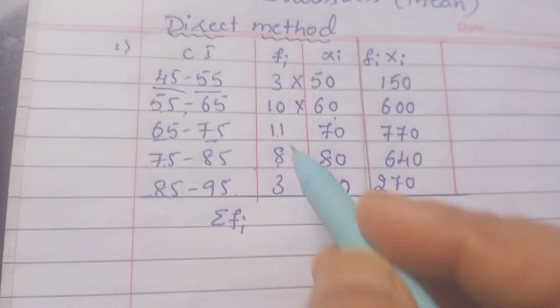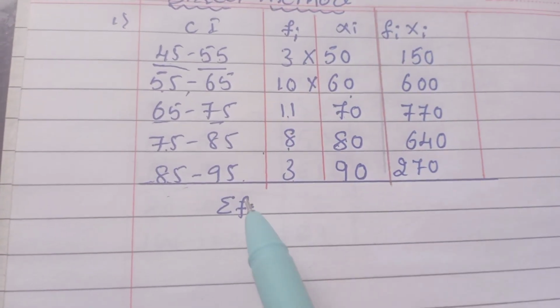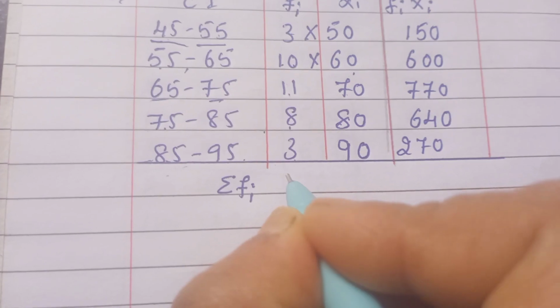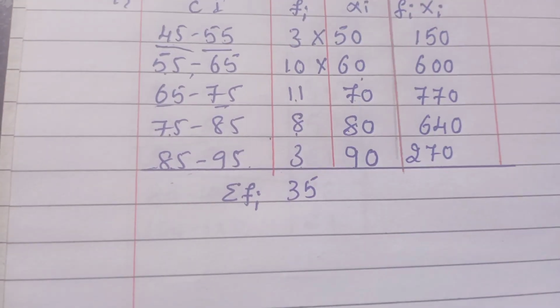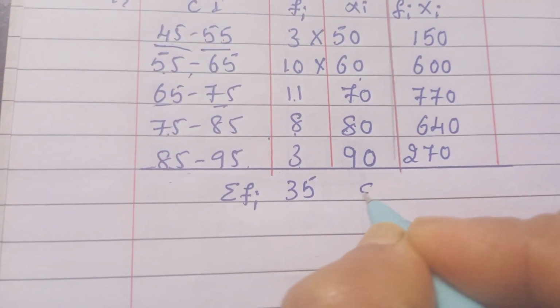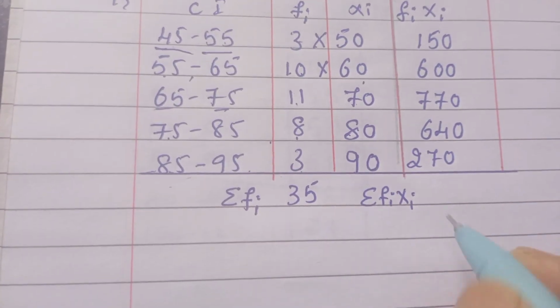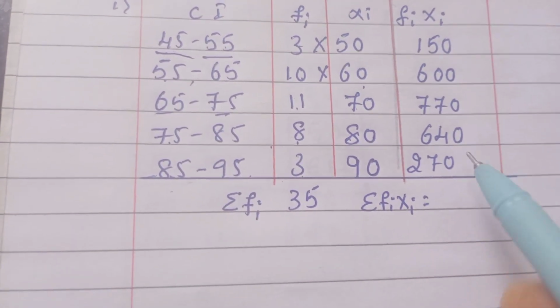Next step, sigma Fi. Sigma Fi means the sum of the frequency, which is 35, and sigma Fi Xi.